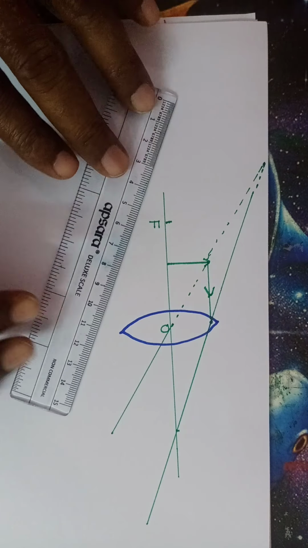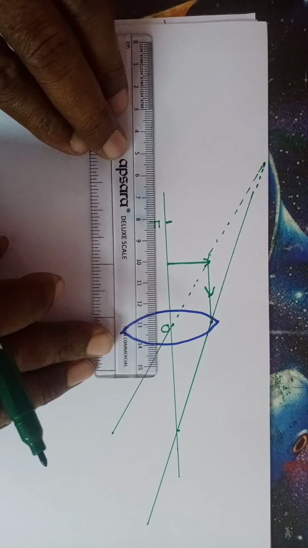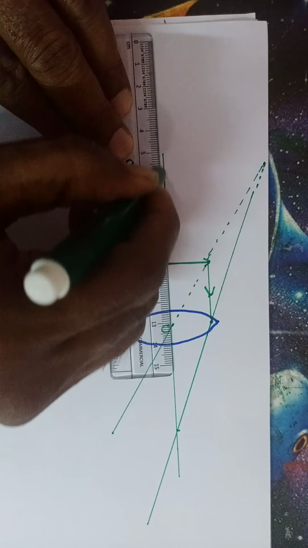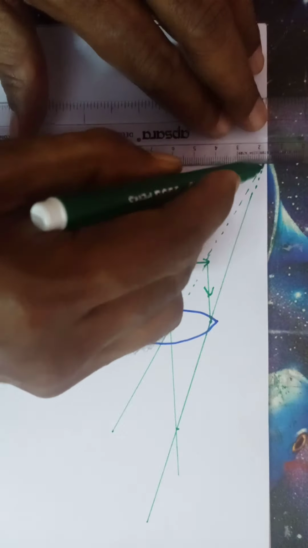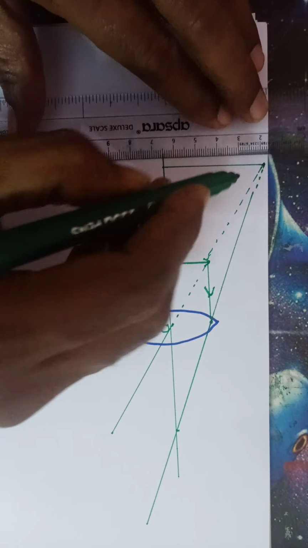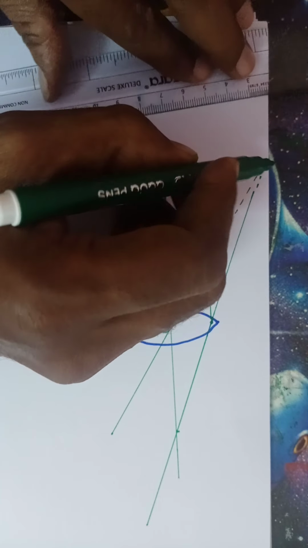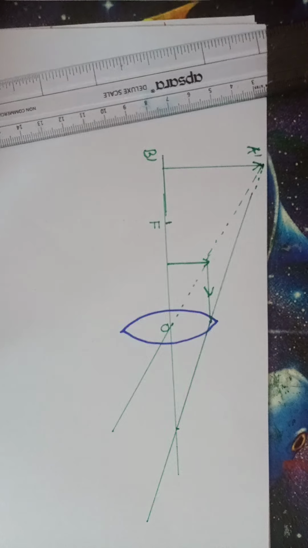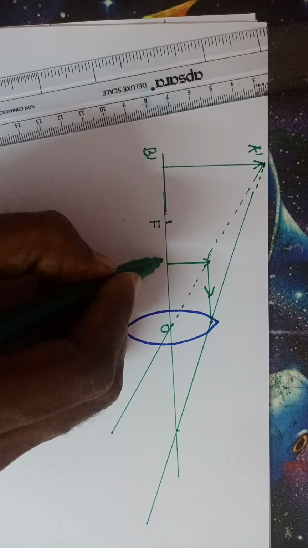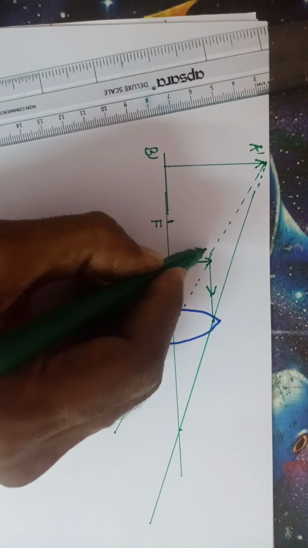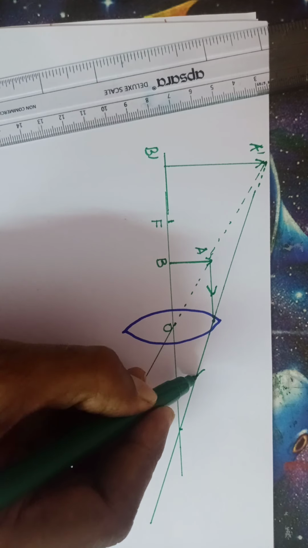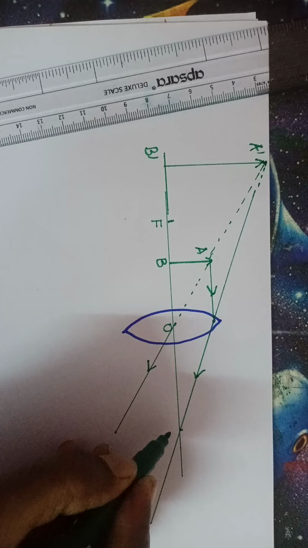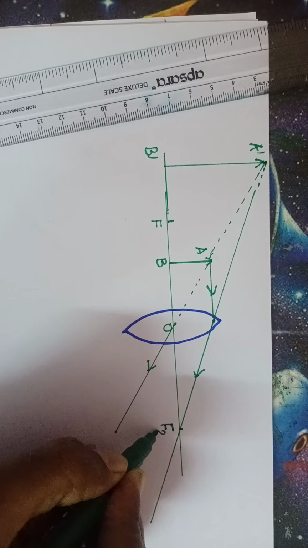It is the larger image, and it is formed at the least distance of distinct vision. A dash B dash is the size of the image, F is the focal length, AB is the object. This ray passes through the focus, and this ray goes without deviation. This is the other focus, F2.